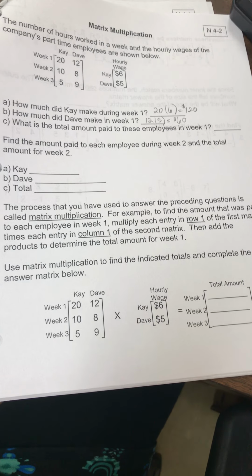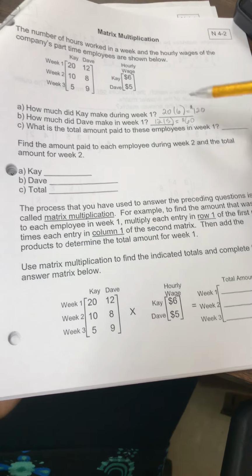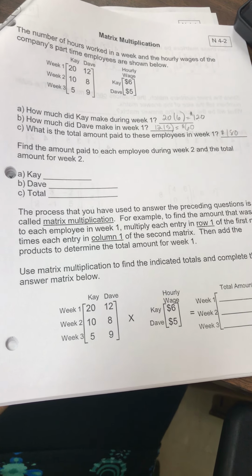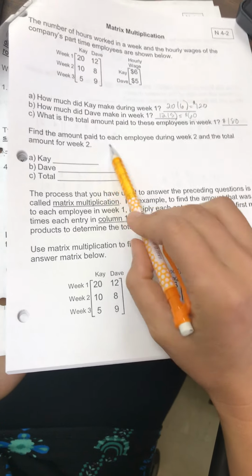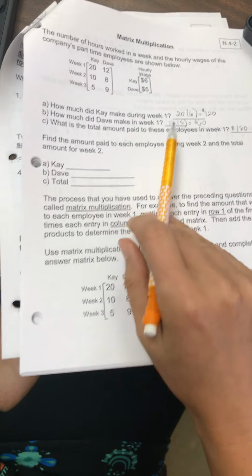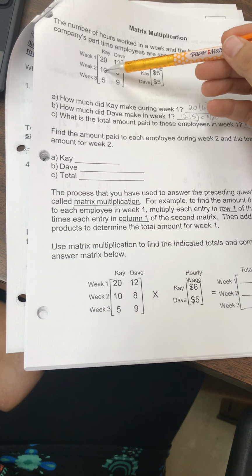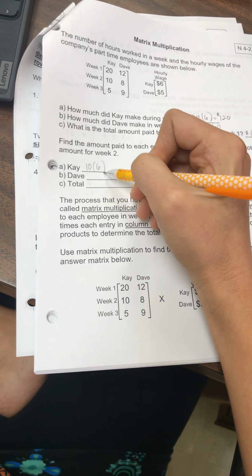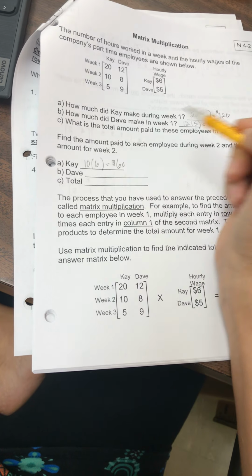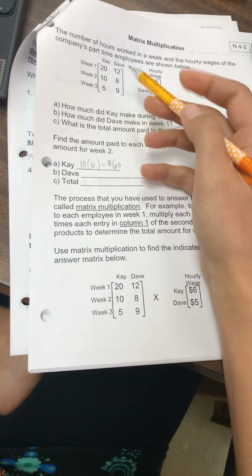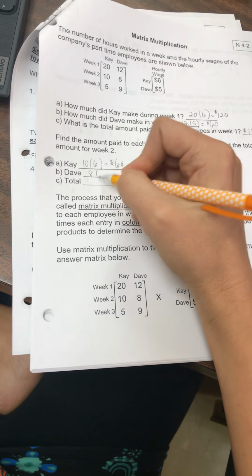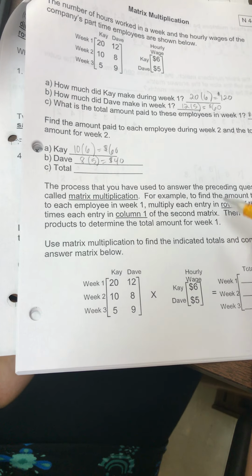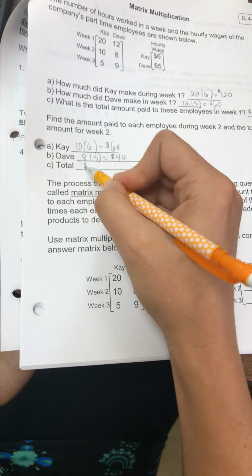Now it says, what is the total amount paid to these employees in week 1? You would add them together. 120 plus 60, which would be total of 180. Now it says, find the amount paid to each employee during week 2. Okay, so now you'd be looking at week 2, which is going to be 10 for Kay times 6, which is 60. Now then Dave was 8, and he still is getting $5 per hour, so times 5 gives him 40. So your total paid out for week 2, you add these two together, and you get 100.